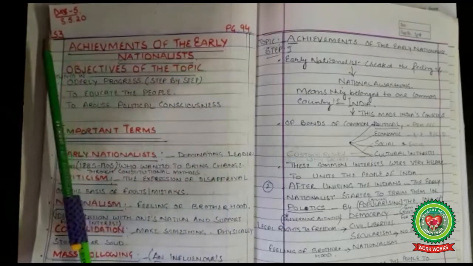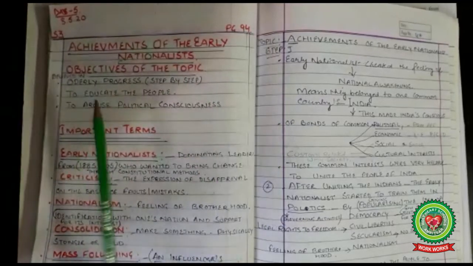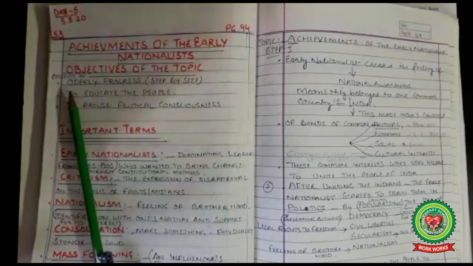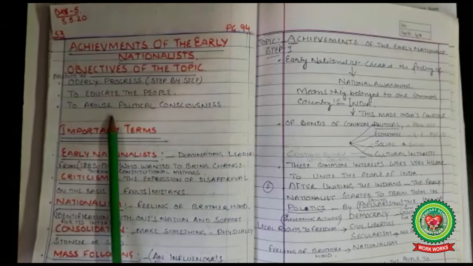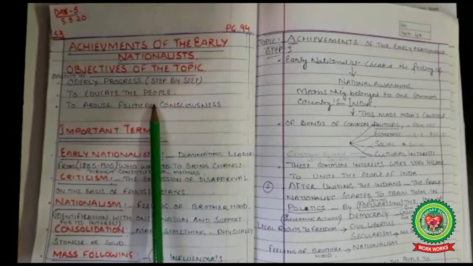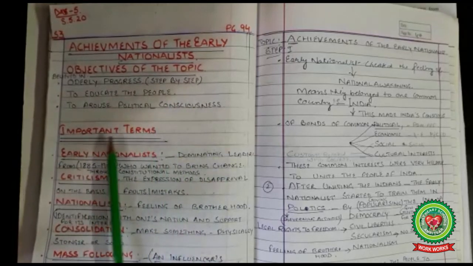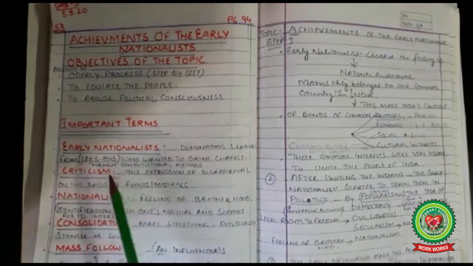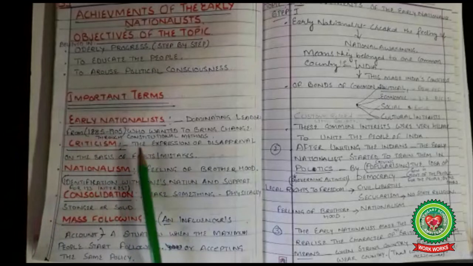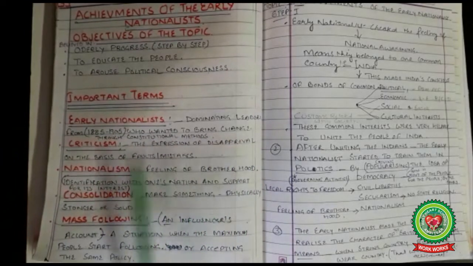It is a part of lesson 3, page 94. Objectives of the topic: orderly progress, to educate the people, to arouse political consciousness. Before discussing this topic, we must know the following terms. Early nationalists: dominating leaders from 1885 to 1905 who wanted to bring change through constitutional methods.